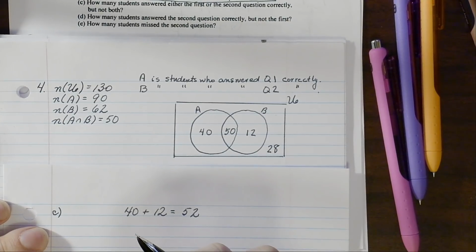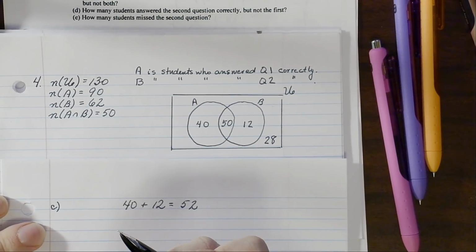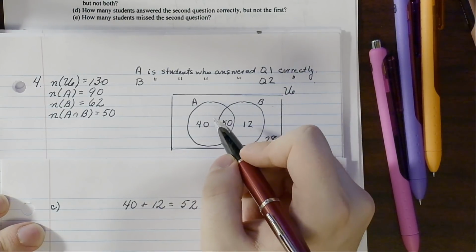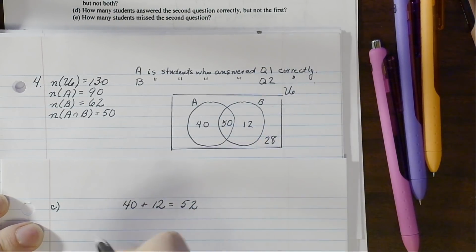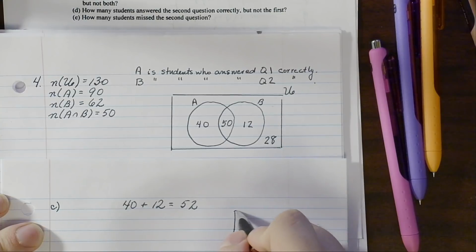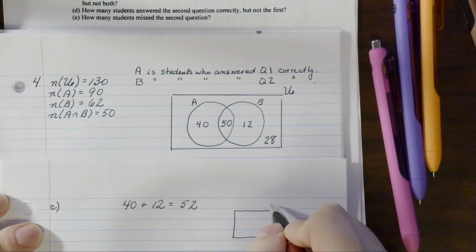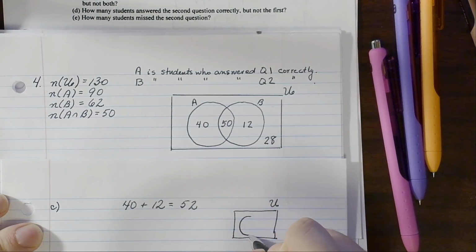Now, using a formula, what does that want? What we want is, I should just quickly draw in the set that I want. I want this set in here, and I want this in here.